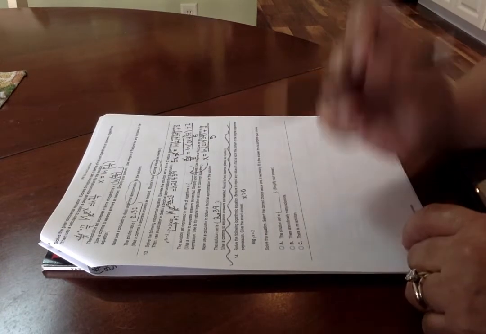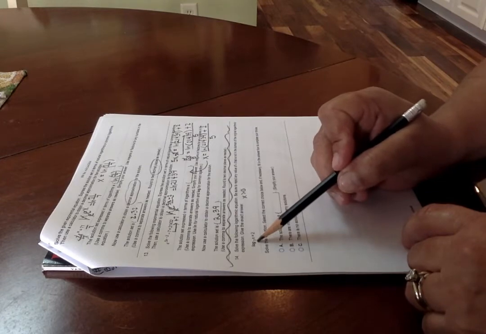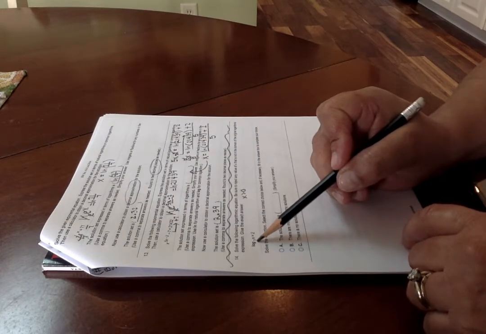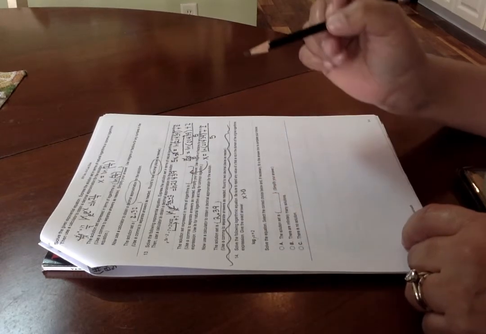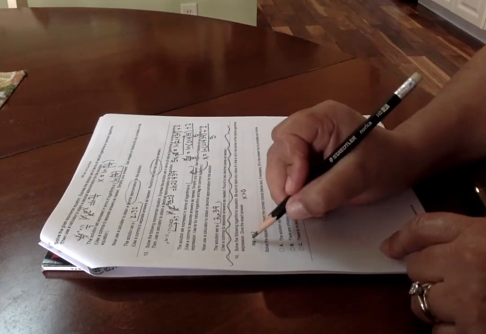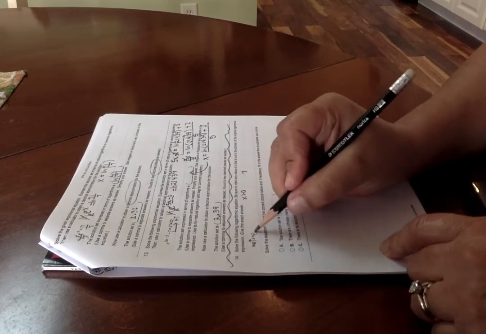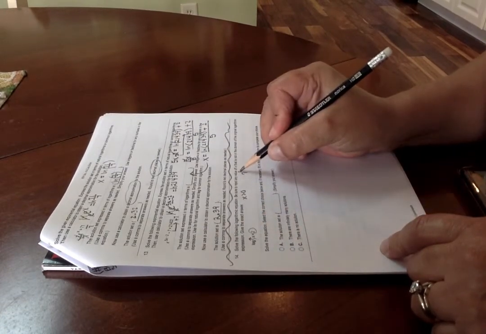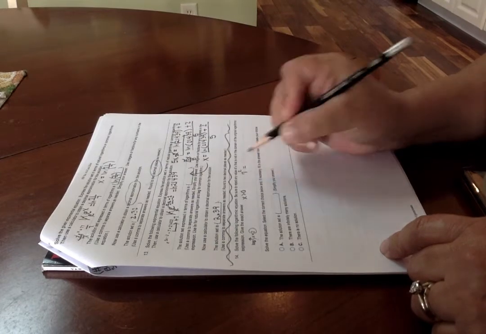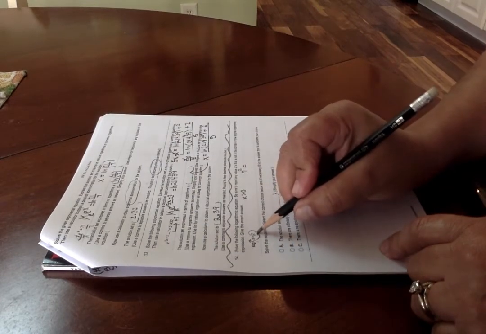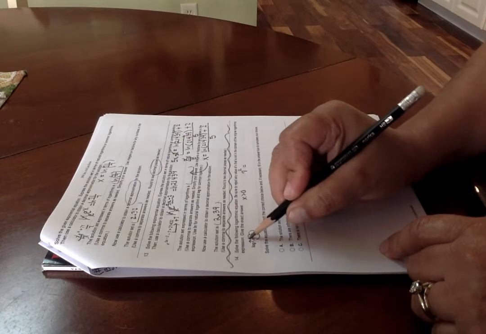So what we're going to use here is what we learned about rewriting logs in one of the previous sections. If you want to take this out of log form and into exponential form, you're going to push up the 7, go grab the number that's by itself, that becomes the exponent, and the x goes and takes its place. So the 2 and the x switch sides.